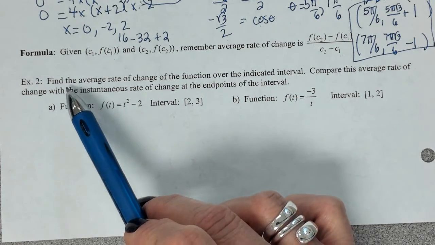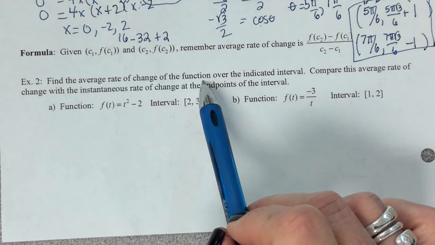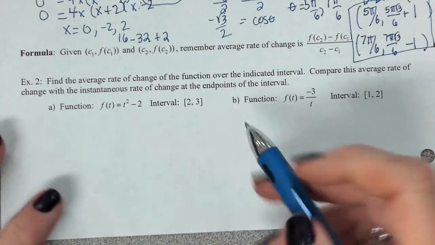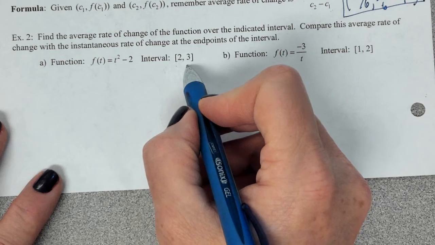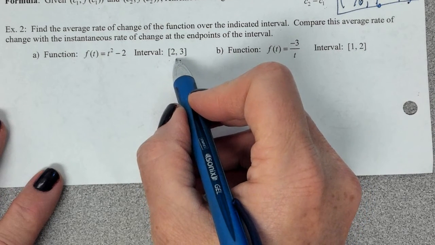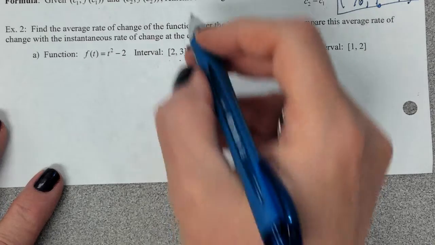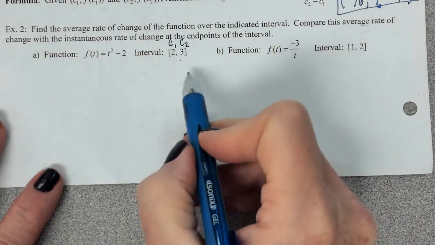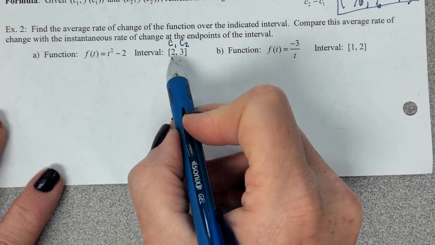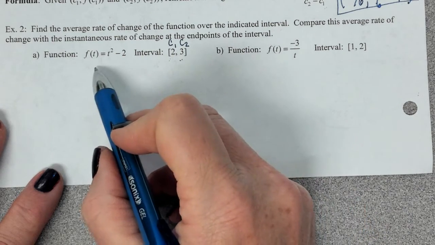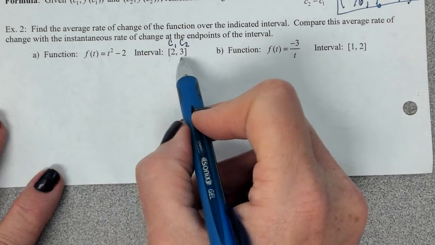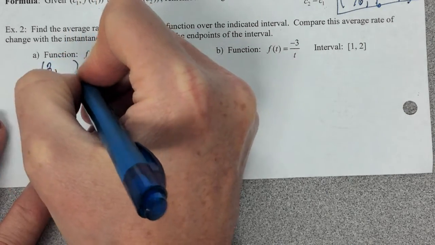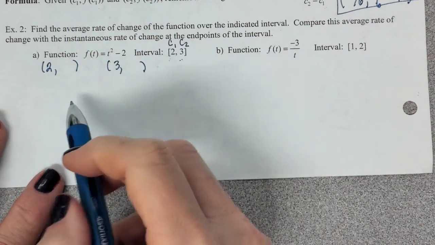So this example, it says, find the average rate of change of the function over the indicated interval. So we're going to do that first. This is our interval from 2 to 3. So we have to figure out, first of all, what our points are. This is our x sub 1, or in this case, our c sub 1. This is our c sub 2. See, it's saying that our x is going from 2 to 3, but we have to find out what the points are. This is not a point. This is over an x interval. So I have to plug in 2, and I have to plug in 3, and find those points.